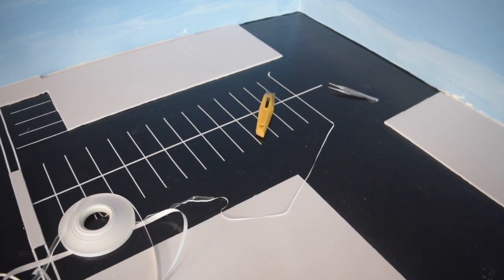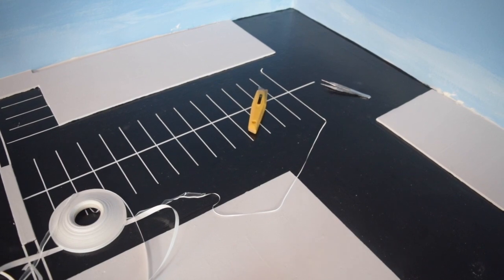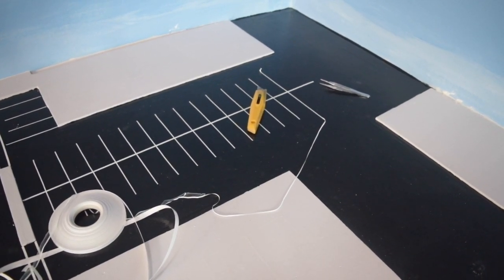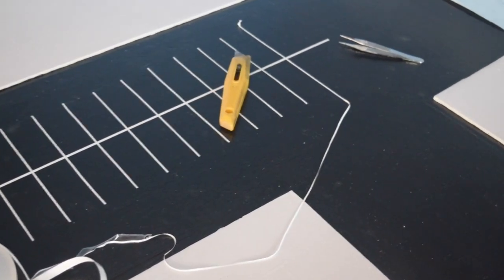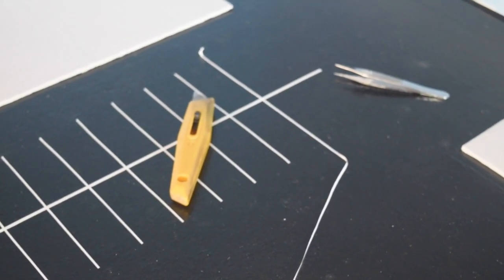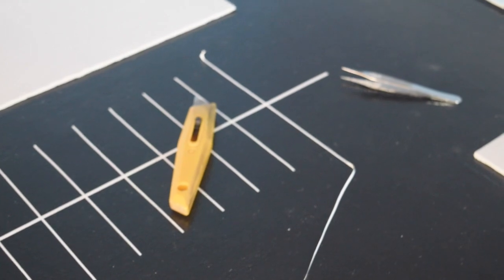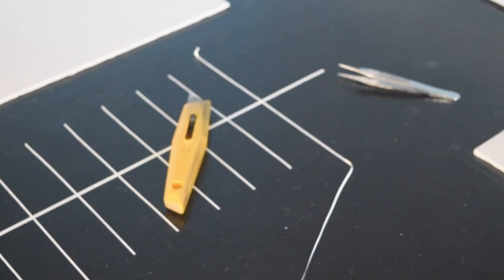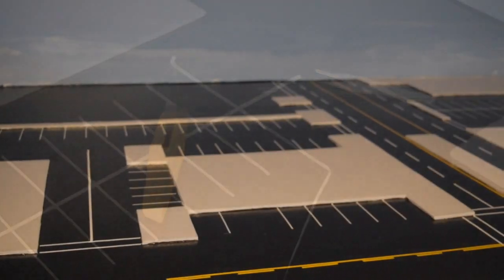Well, it works just like you would think. Just simply start laying out your stripes, laying out your parking lot. You can measure this, or you can do it any way you want to. I kind of eyeball it because I think it looks better done that way. I, of course, use the tweezers to make sure it weighs down exactly where I want it to, and cut it with an X-Acto knife.